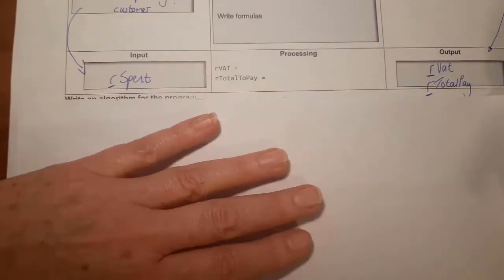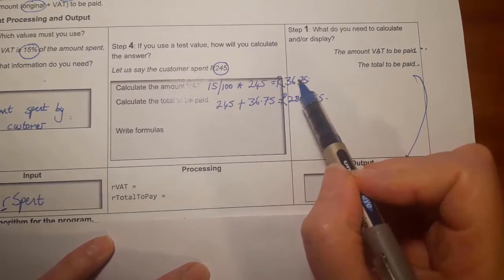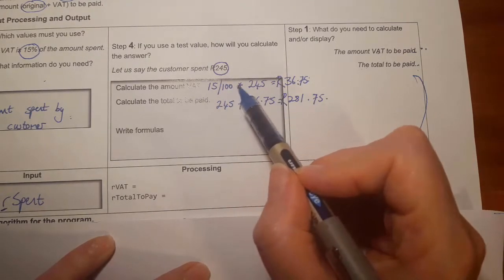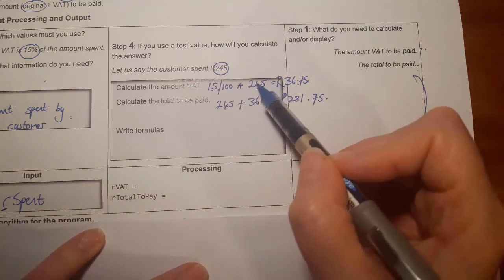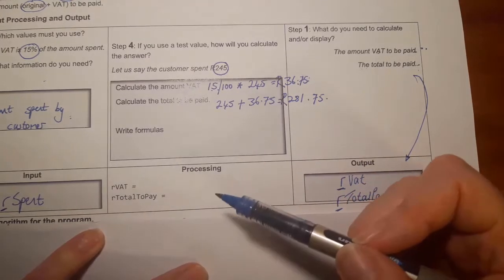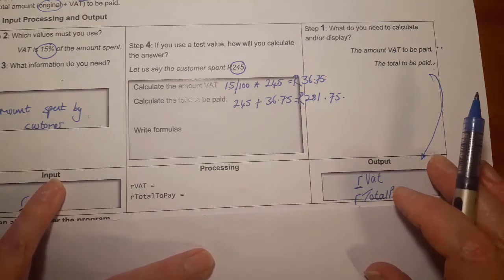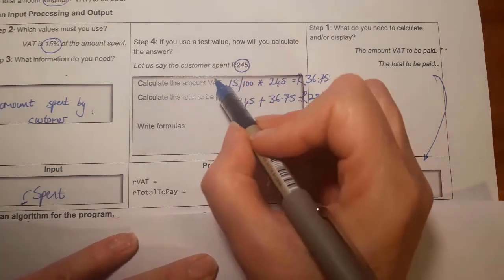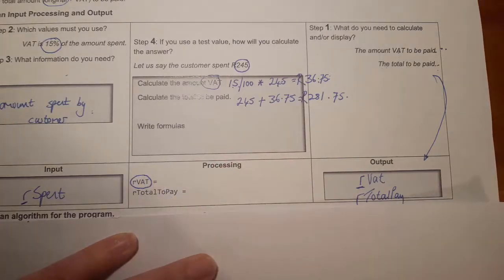So now we need to write formulas for that. We need to look again at these real values and see what we have actually calculated here and what was the meaning of all of this. How do I now translate it into an algorithm, pseudocode, something the computer will be able to calculate in the end? That means I have to use variables. So the amount of VAT I'm going to store into the variable called RVAT.